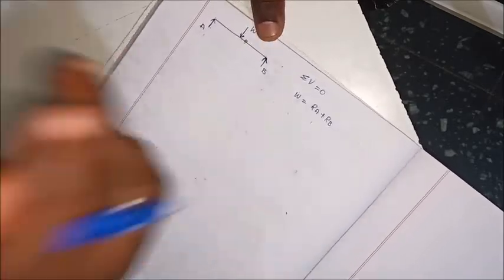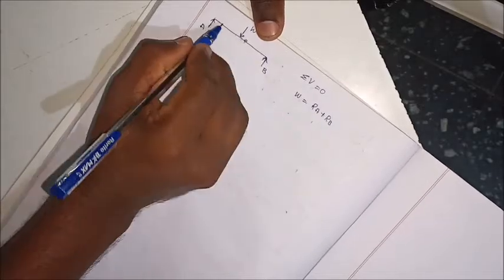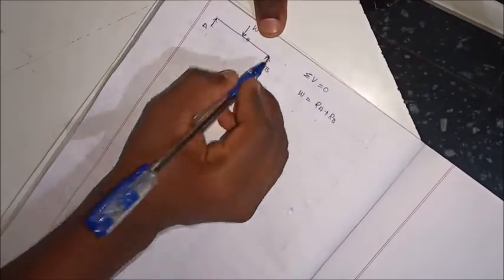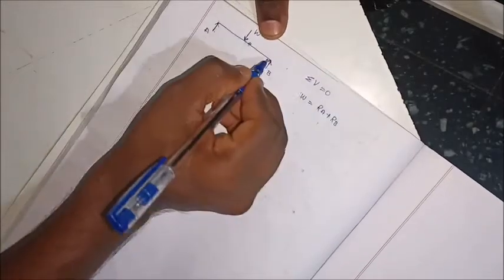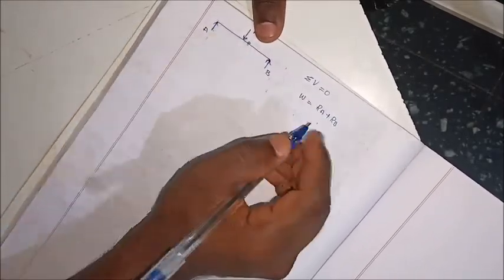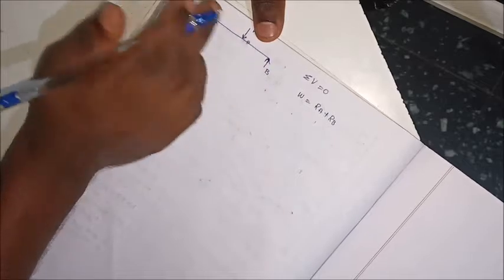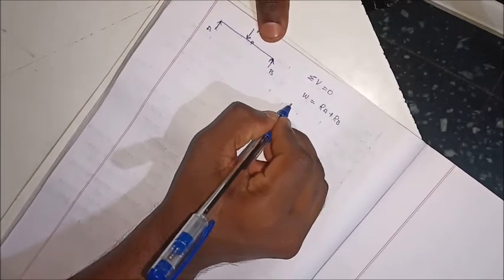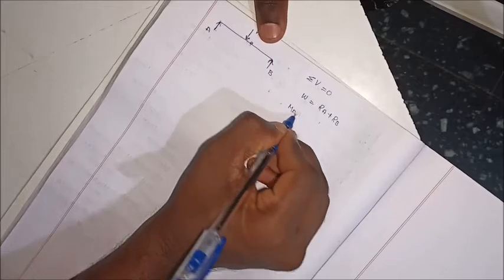Initially we know that at the ends of a simply supported beam the bending moment is equal to 0. So we can apply moment at A or B, either one. Apply bending moment at A, so MA equal to 0.